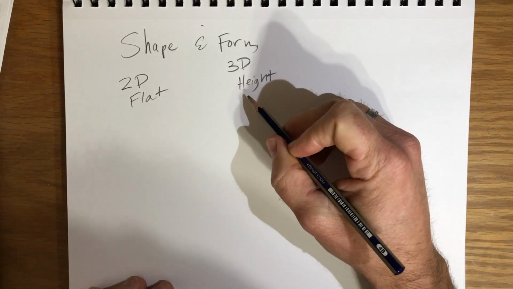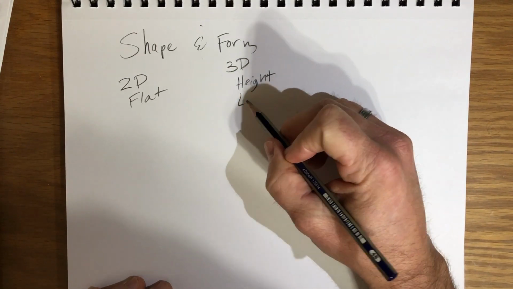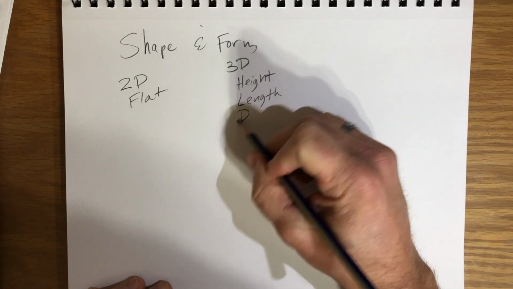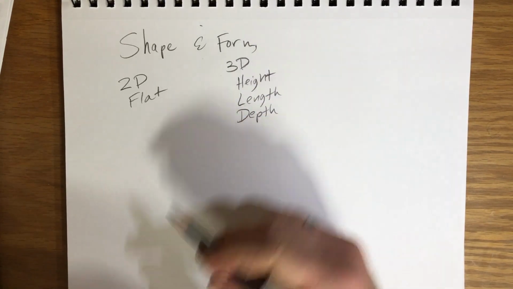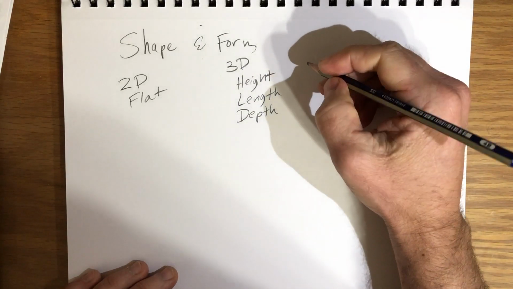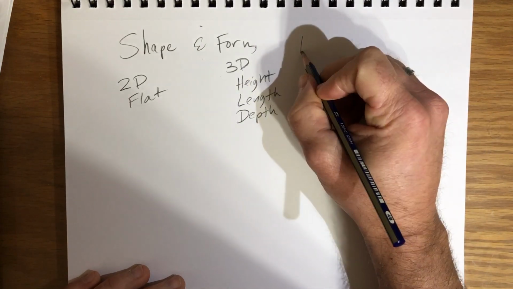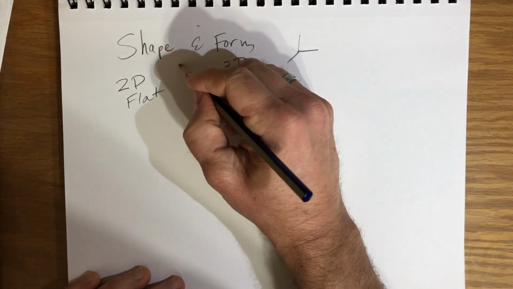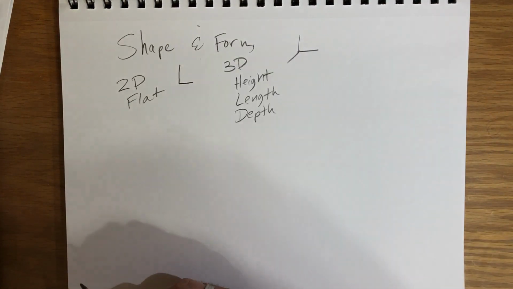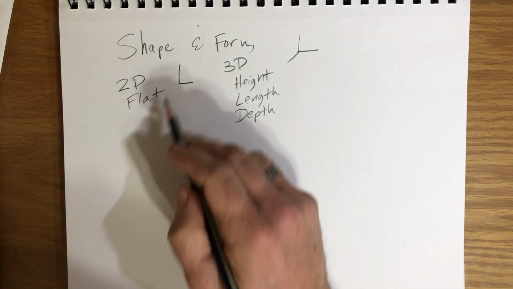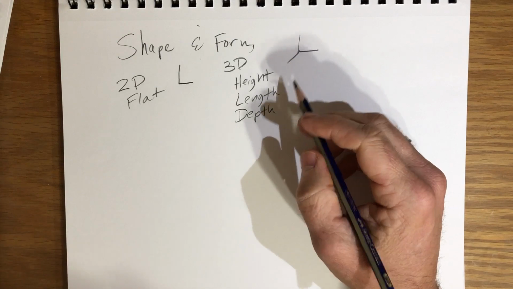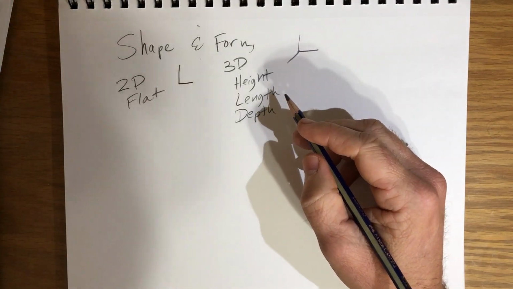They have length. But they also have depth, which is the third dimension. So if it's a form, it's like that graph. If it's a shape, it's like that graph, right? It's flat. If it's 3D, it's got the depth as well.